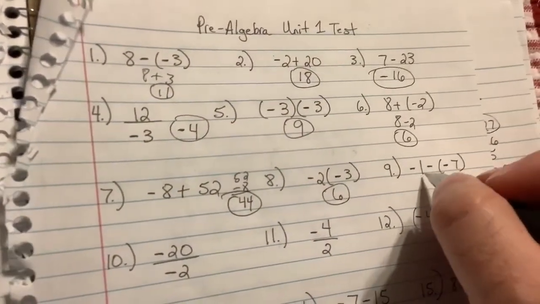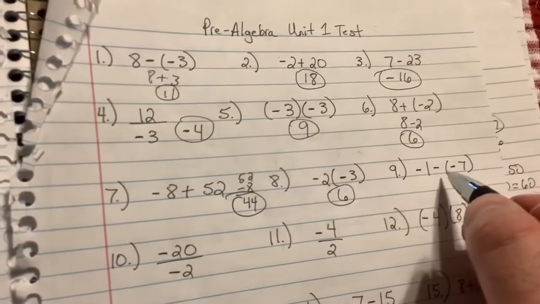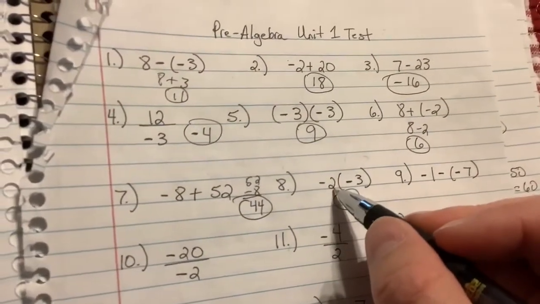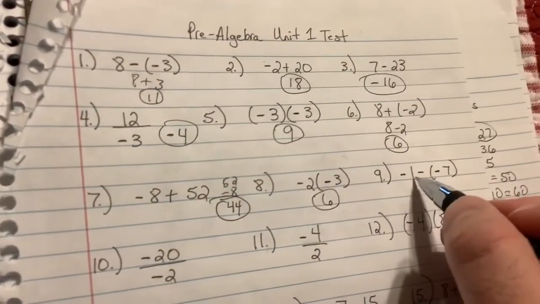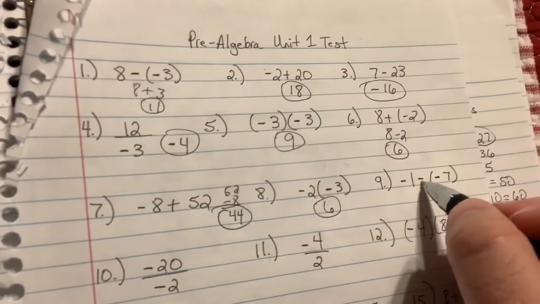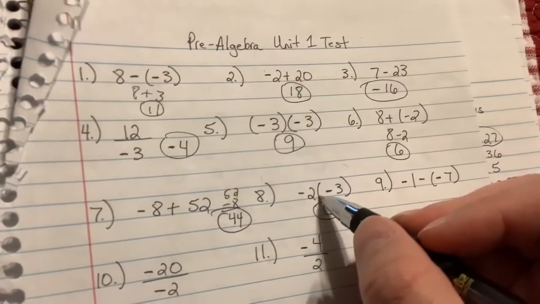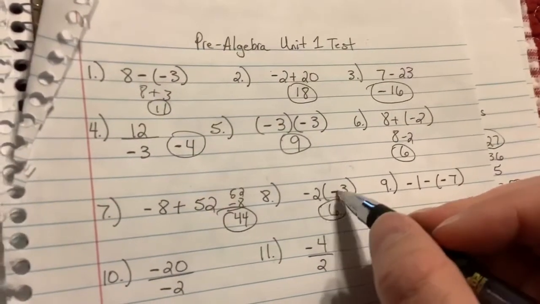Here is a double sign. If you look at these two, the difference is, you can see that this is multiplication. Here's a negative number, here's a negative number. And then here you've got a sign in between the number and the parentheses. Here you didn't, that's why it was multiplication.